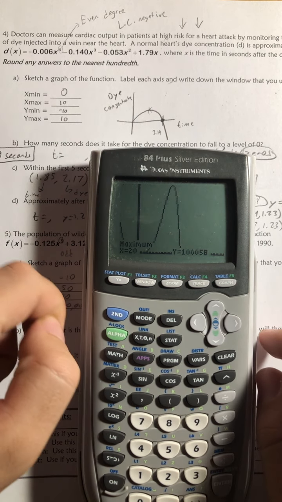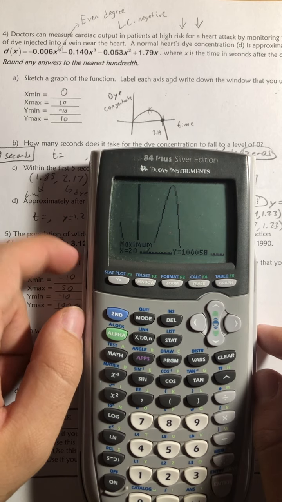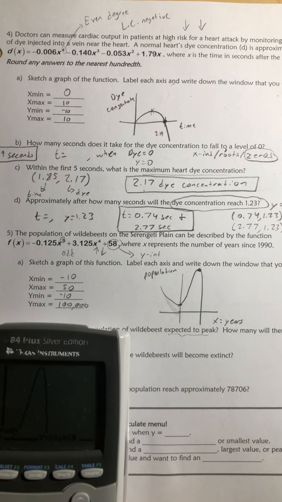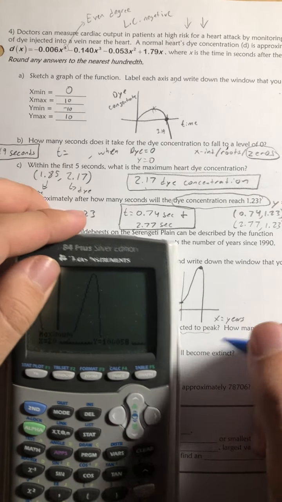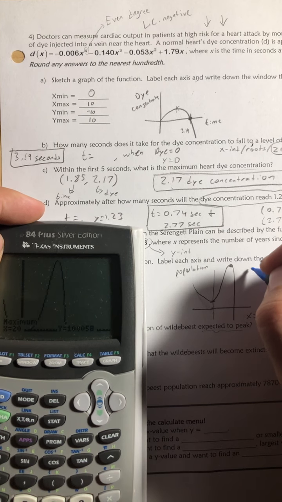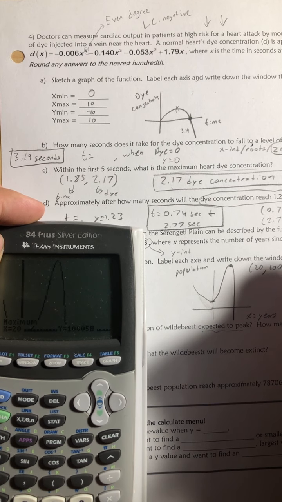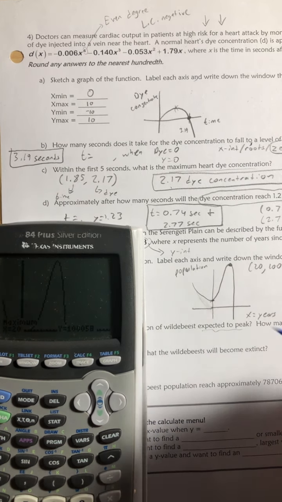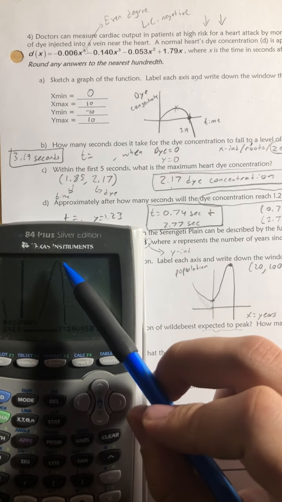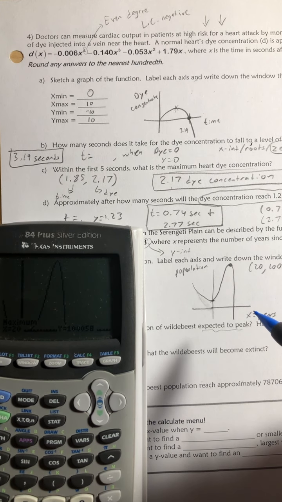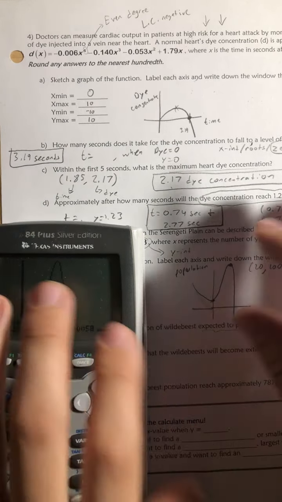And it tells me my value, if you see that there, this point up here would be 20, 1,000,058. So it's actually a little bit higher. So I should actually increase my window a little bit so I actually see that full peak. But my calculator was able to find it for me.